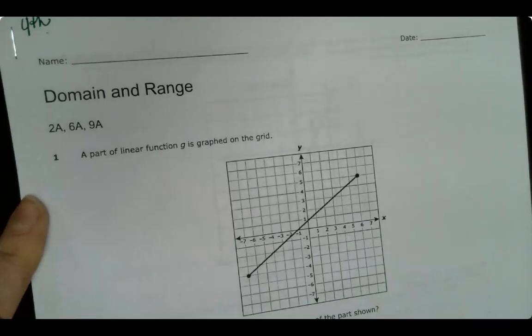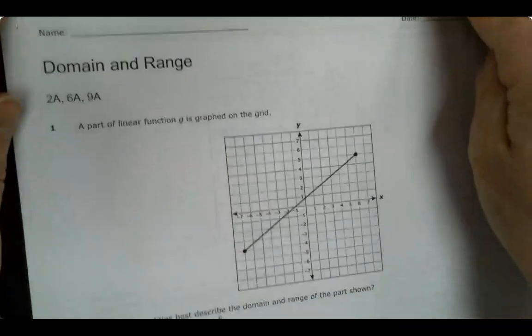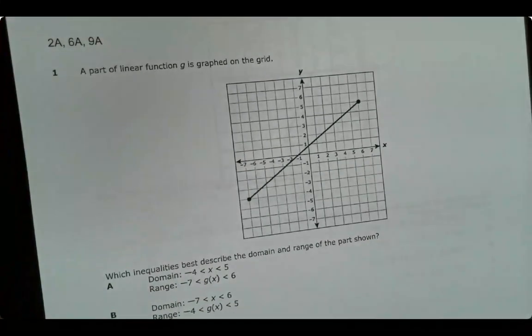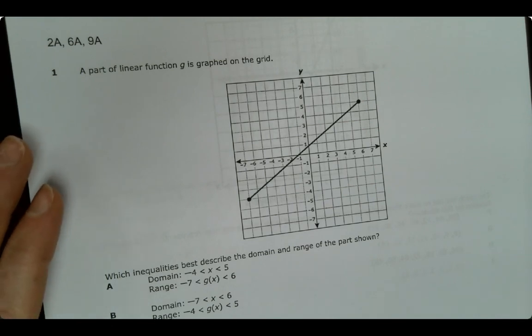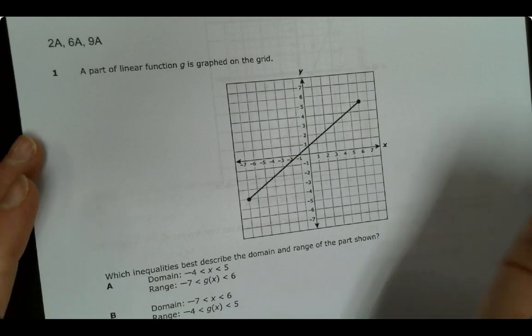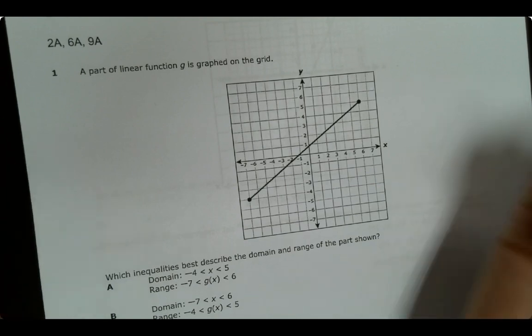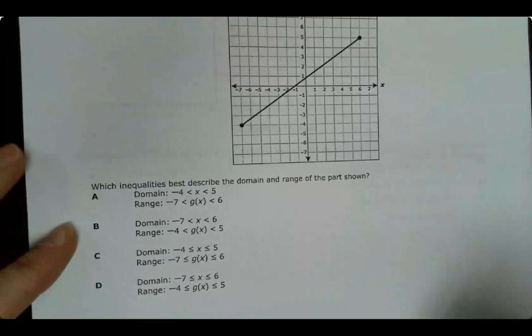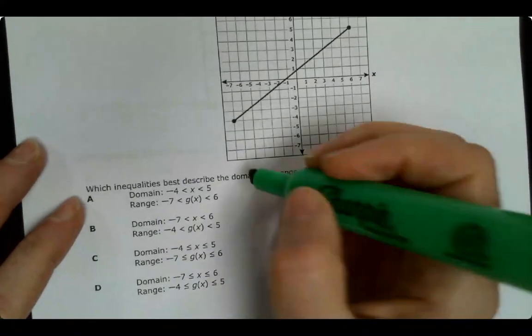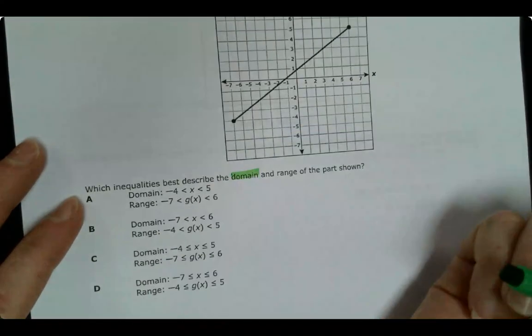Let's look at the problems that we have. Go ahead and read the problem to yourself. This is asking for domain and range.